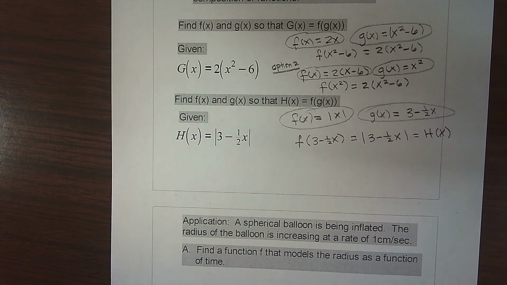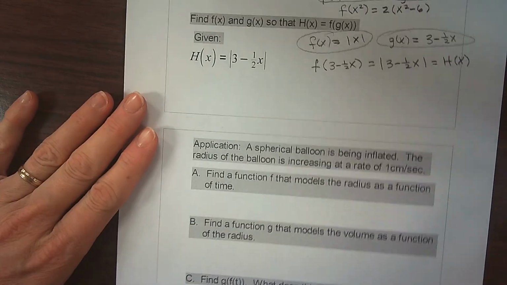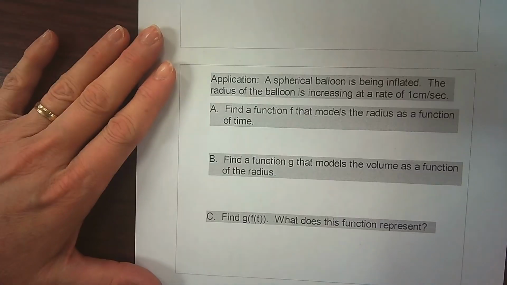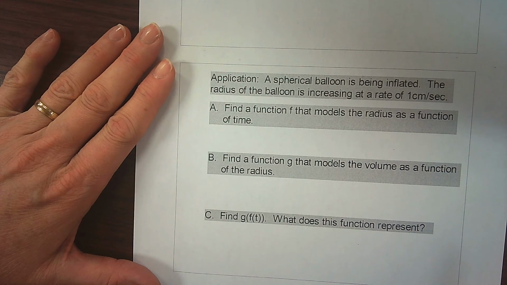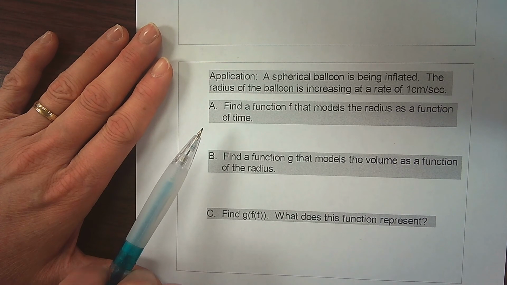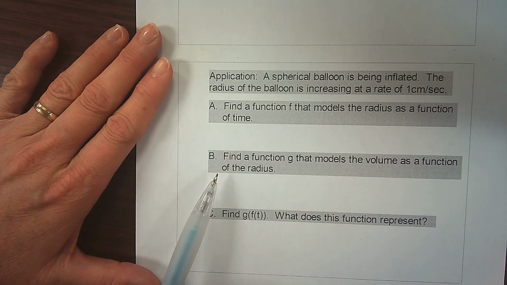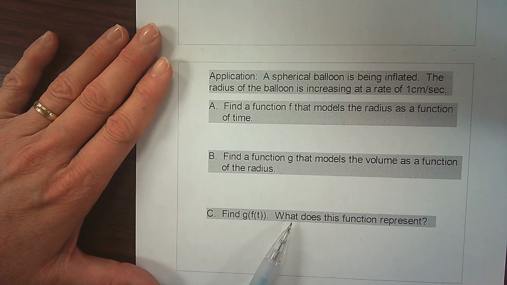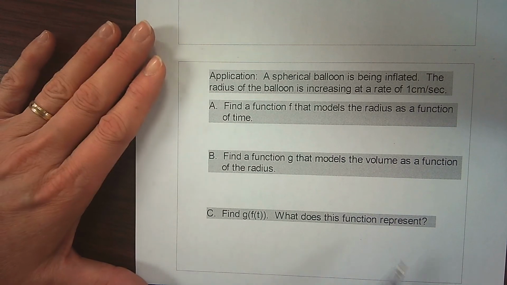All right, now, the very last thing that I want to do with you folks is take a look at an application. It says, a spherical balloon is being inflated. The radius of the balloon is increasing at a rate of 1 centimeter per second. We're asked to do three things. Find a function that models the radius as a function of time. Find a function g that models the volume as a function of the radius. And then finally, they're asking us to consider a composition, and to say what that new function represents.